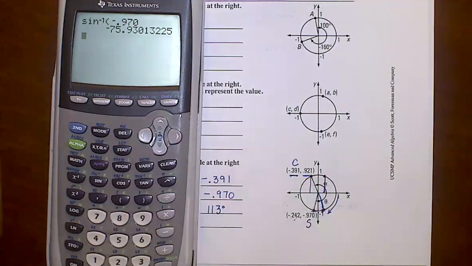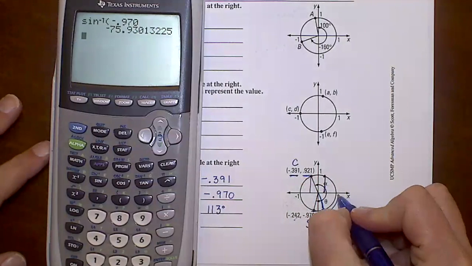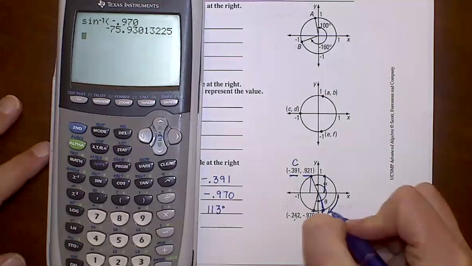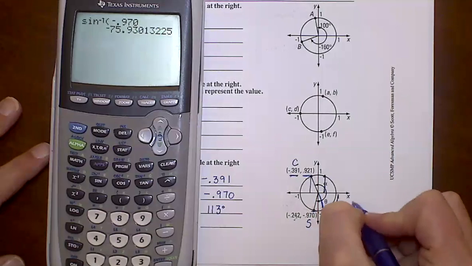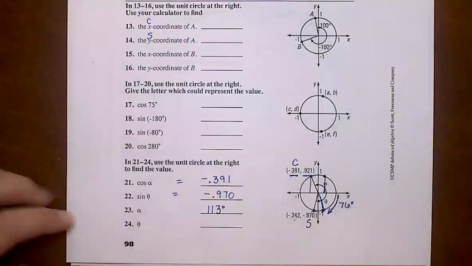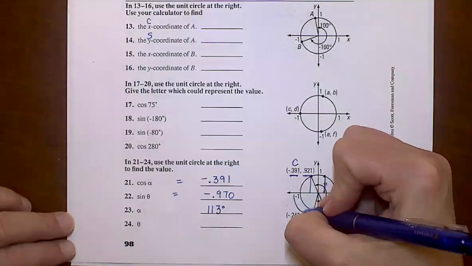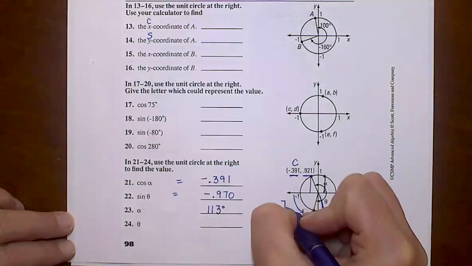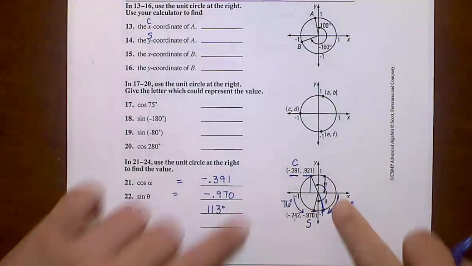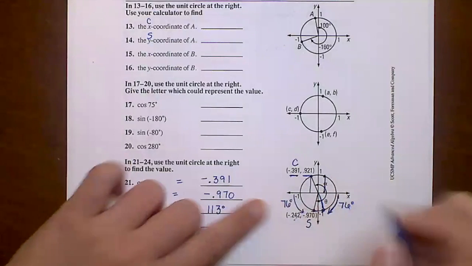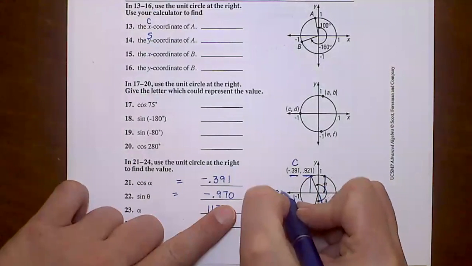So here's what we have to do. We have to say, okay, negative 76 degrees means it's 76 degrees this way. But we know we're actually talking about this angle that's 76 degrees this way, right? That we want to go 76 degrees from 180.